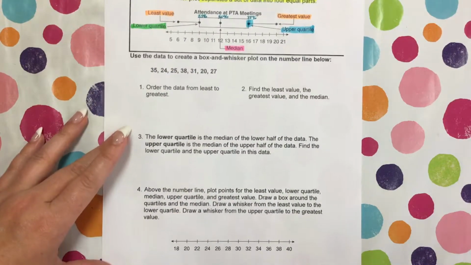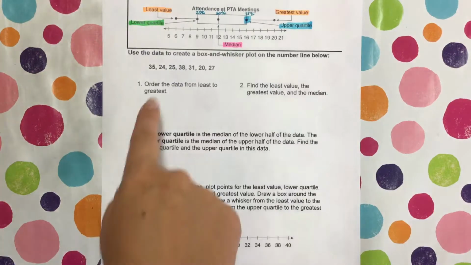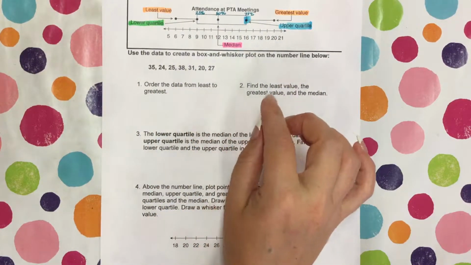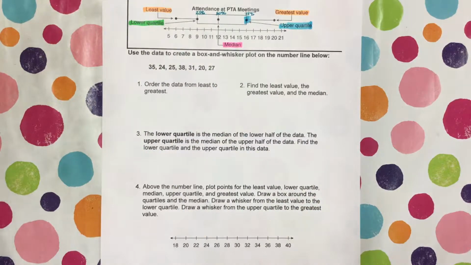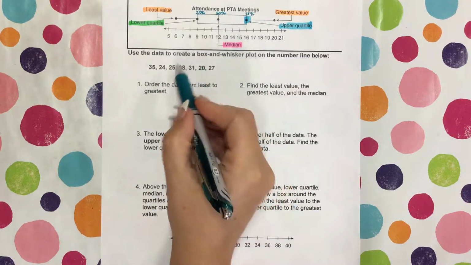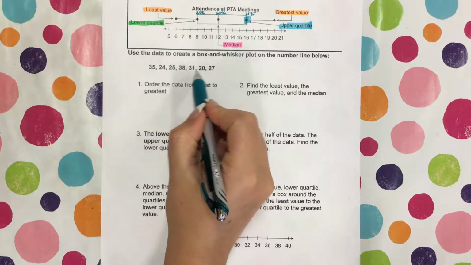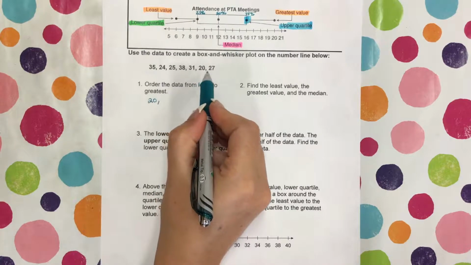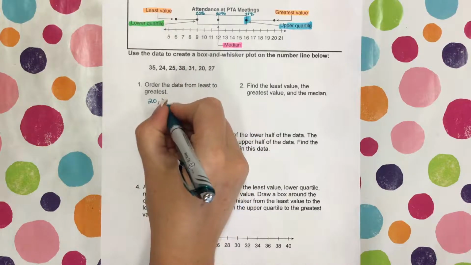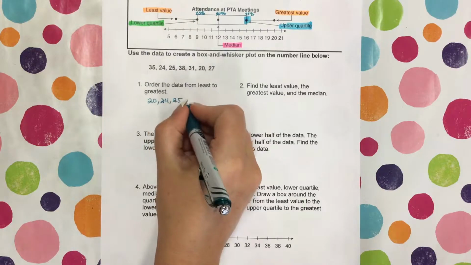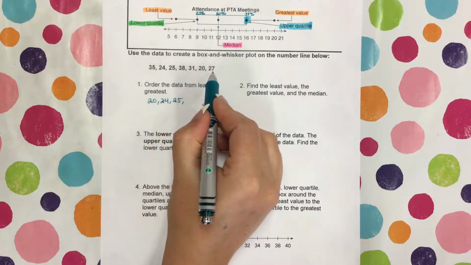So the first step with this data set is to order the data from least to greatest. The smallest number here would be 20, followed by 24, and then 25, and then 27.